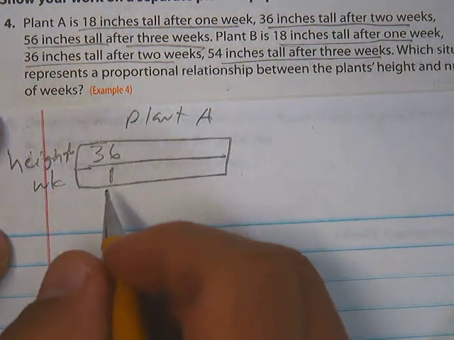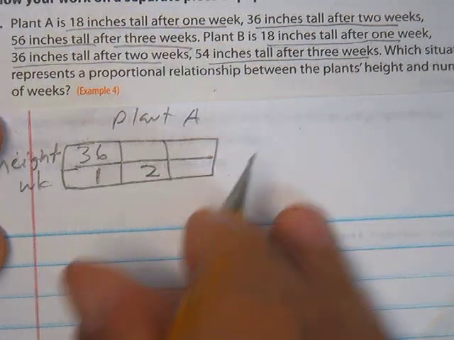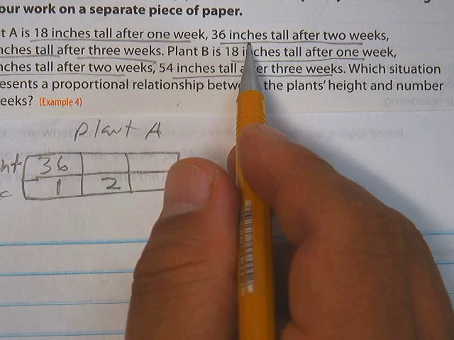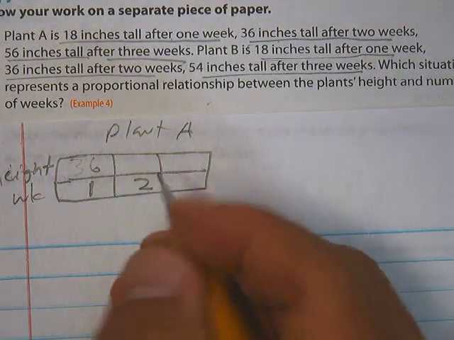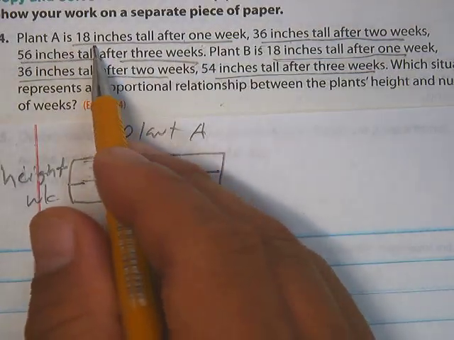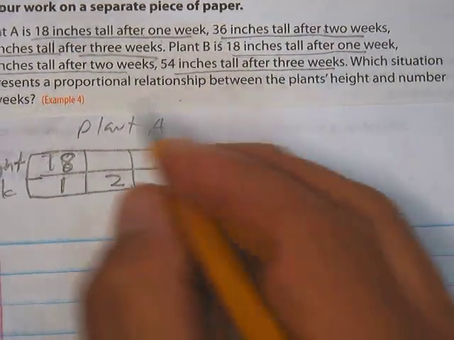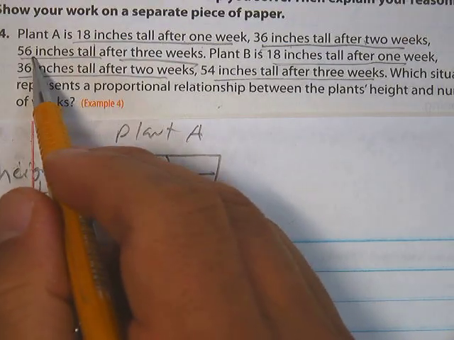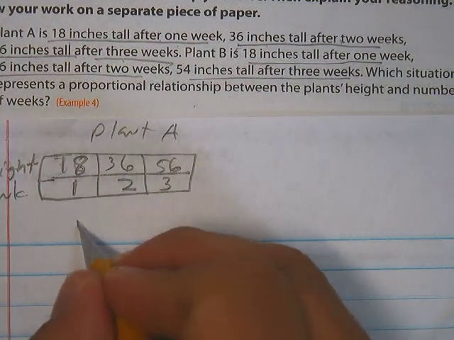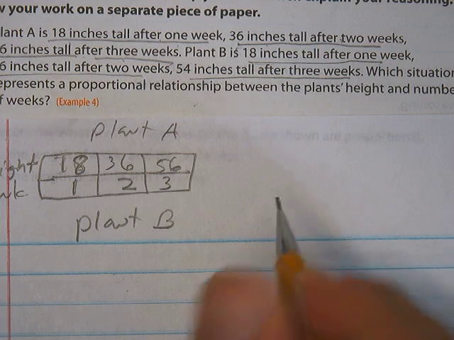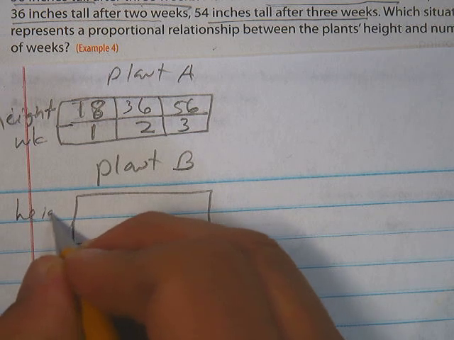Let me put HT for height. So the first week, 36 inches tall. I'm sorry, I almost made a huge mistake. Hold on. 1 week, 18 inches tall. 2 weeks, 36 inches tall. And then 56 inches tall after 3 weeks.